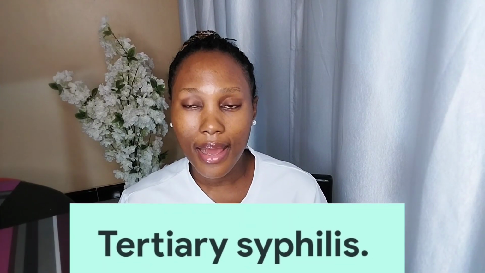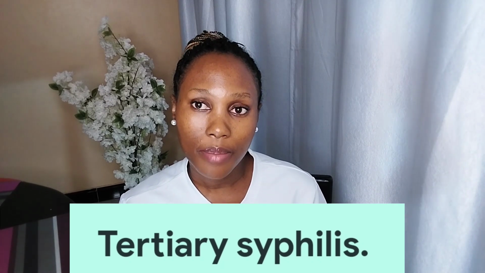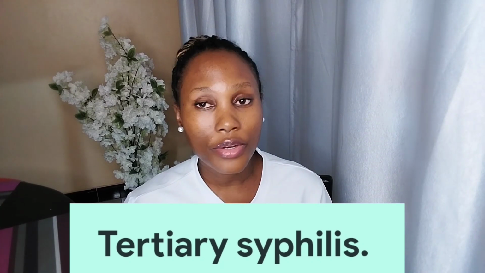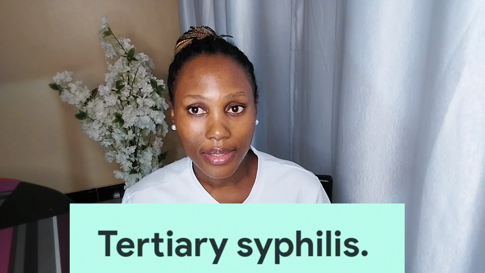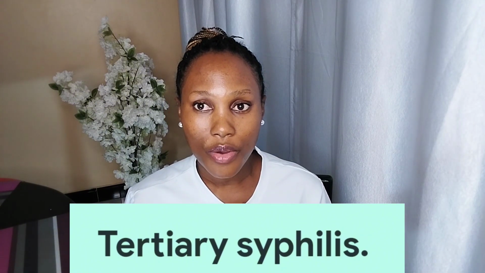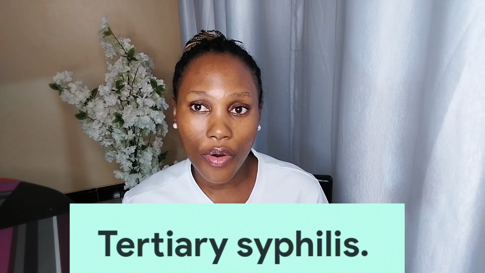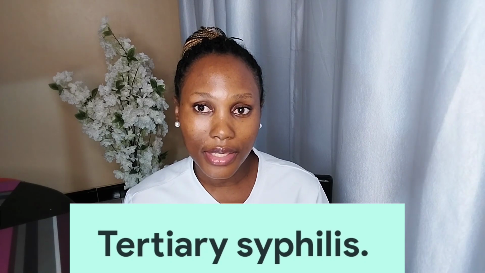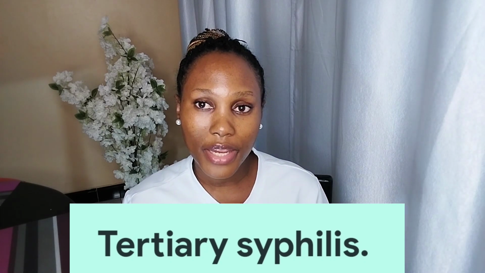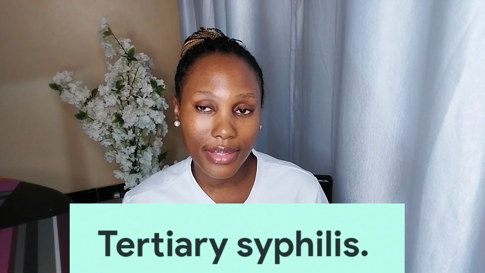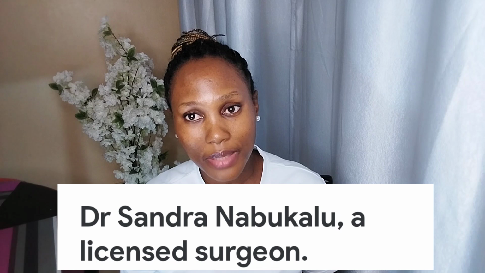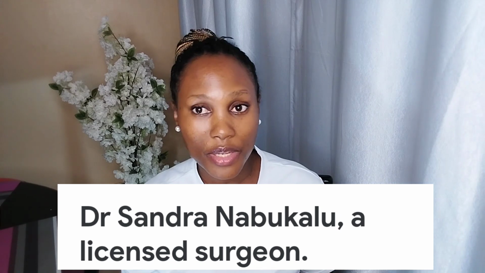After about 20 years and you have not sought medical attention, we are going to transition to the last stage, which is the tertiary syphilis. During this stage, you're going to have damage to your organs, for example, your heart, your blood vessels, your spinal cord, your brain, your joints, your liver, your eyes. Although the infection can be cured, the damage might be irreversible.